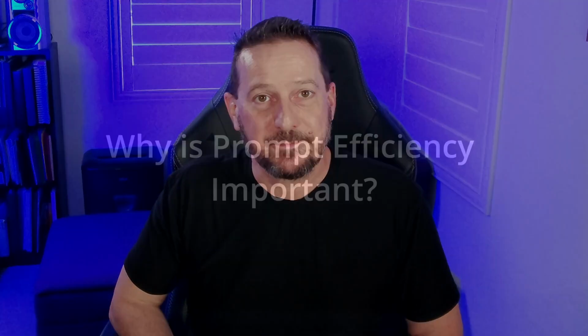Okay, here's something about prompt migration that might surprise you. When you're done, your prompt can often be shorter than what you started with. Not always. Sometimes you're adding specific instructions to replace the vague ones, and that might make it longer. But your goal here is maximum efficiency, and efficiency is often going to mean fewer words. So here's why efficiency matters for your business.